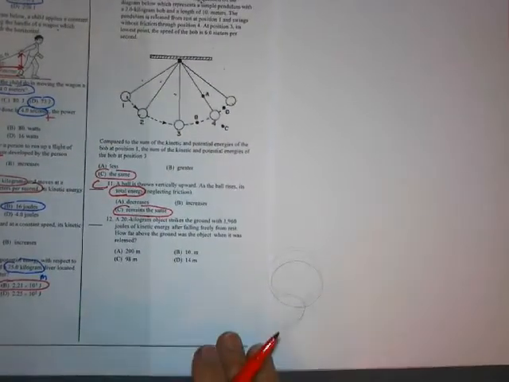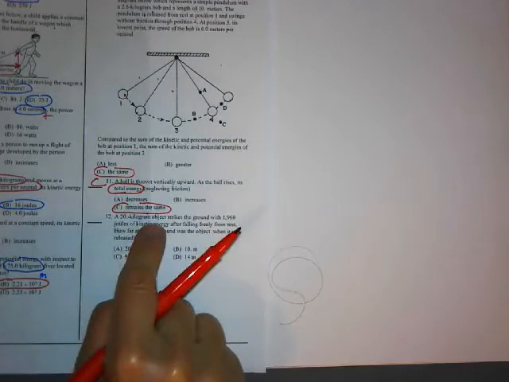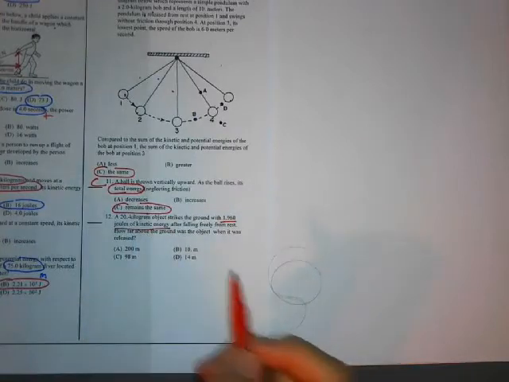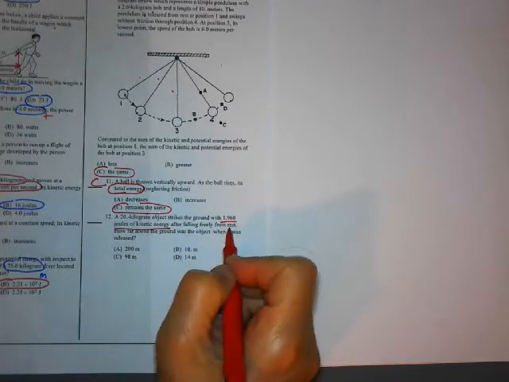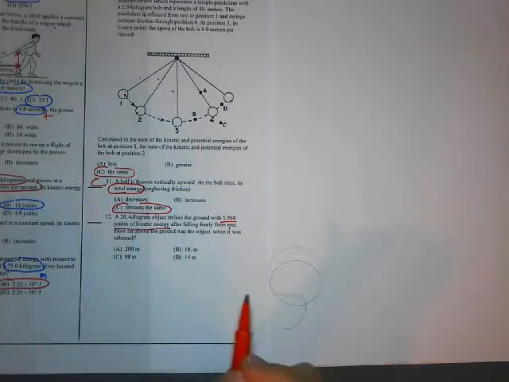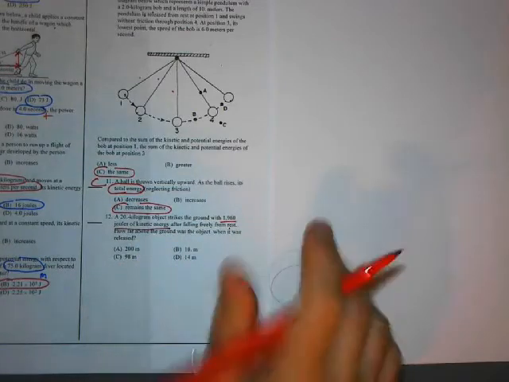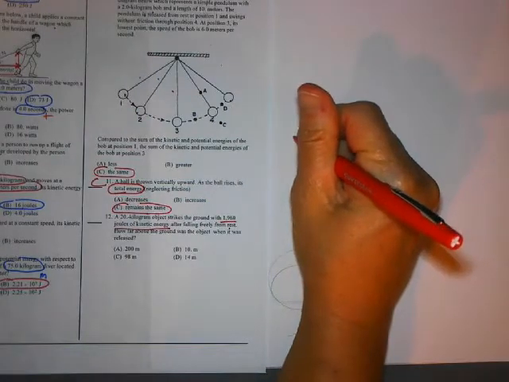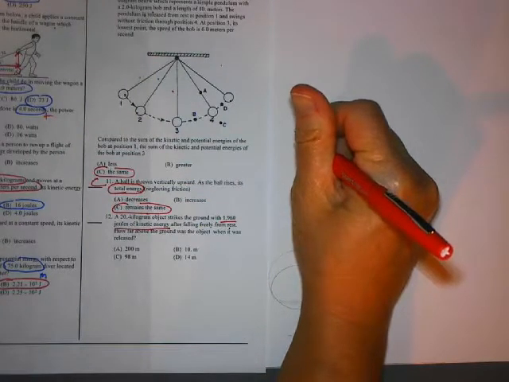All right, number 12. A 20 kilogram object strikes the ground with 1960 joules of kinetic energy after falling from rest. How far above the ground was it? So this is just like the problems we did when we did conservation of energy. So we know that the total energy before is equal to the total energy after.